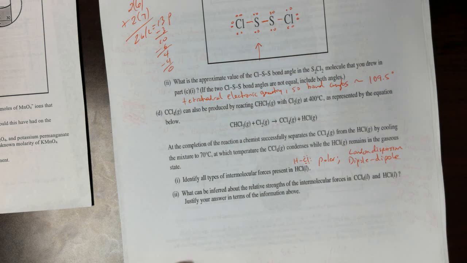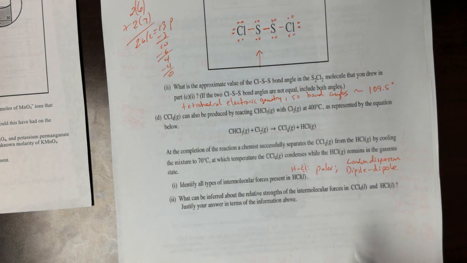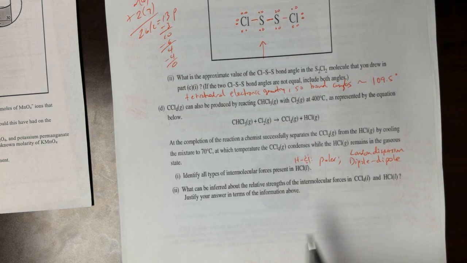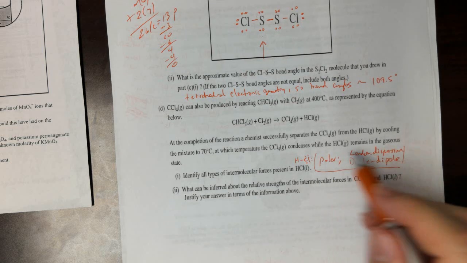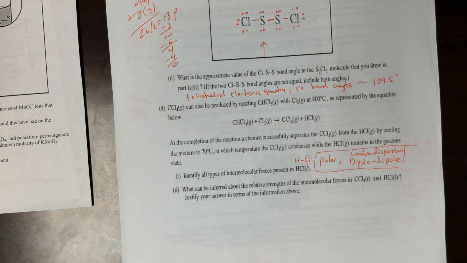And they asked that one a lot because the casual student would see that hydrogen there and add hydrogen bonding, but that is not the case. There is no hydrogen bonding with chlorine.